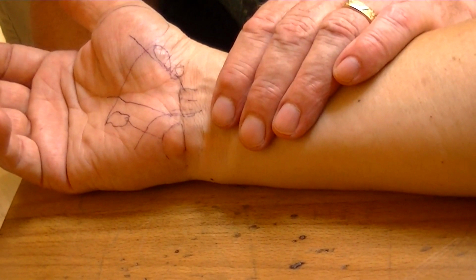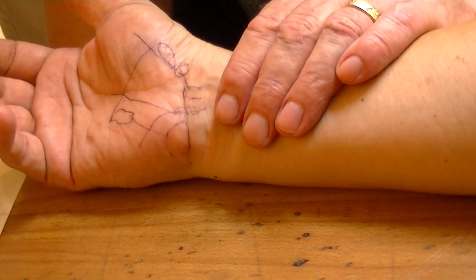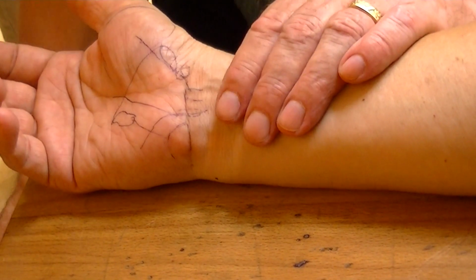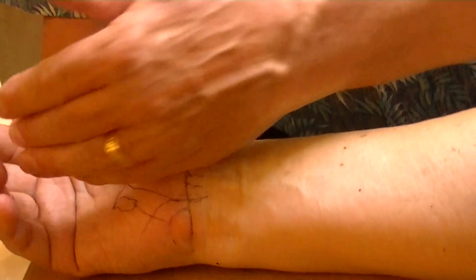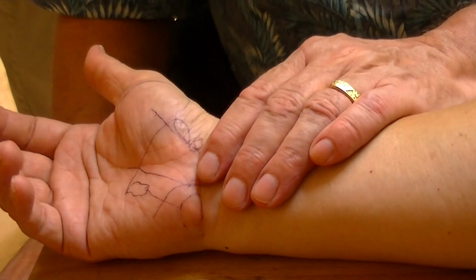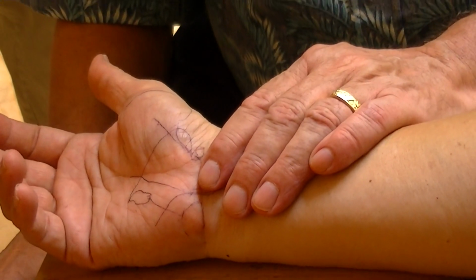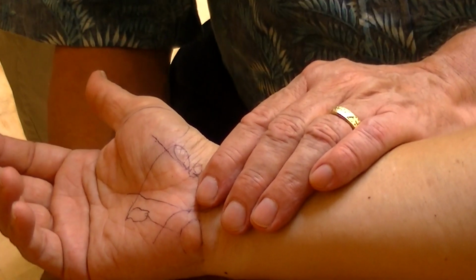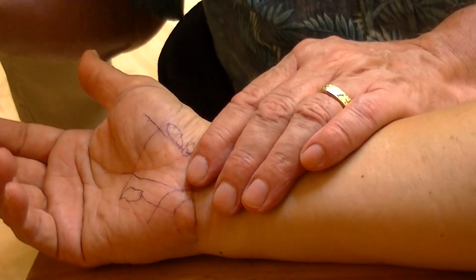Because it's only motor that goes past that point. Is that what you're saying? Yes. Okay. This branch is purely sensory. The motor branch continues as a whole right through the carpal tunnel. And we'll see wasting of the thenar eminence and the proximal two interossei. Sorry, the radial two.